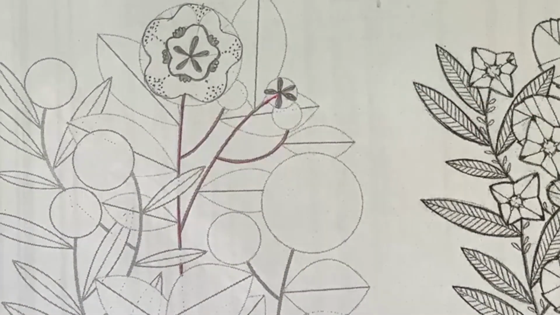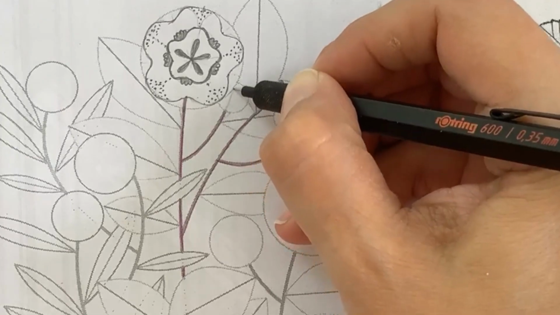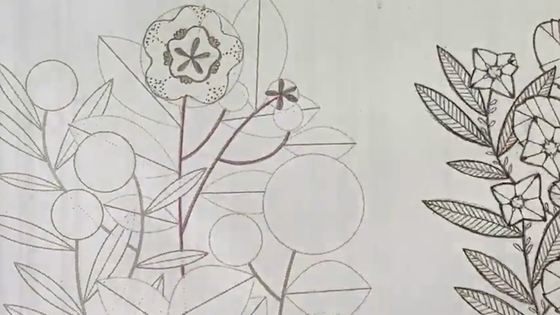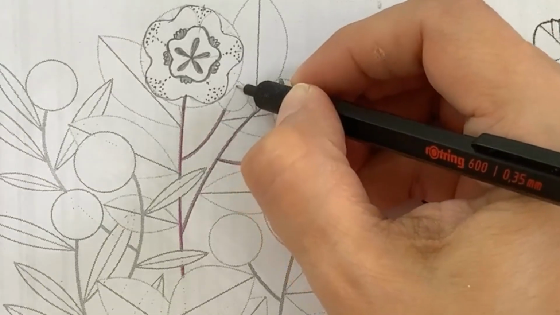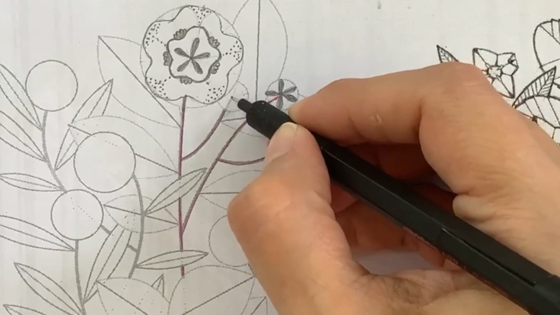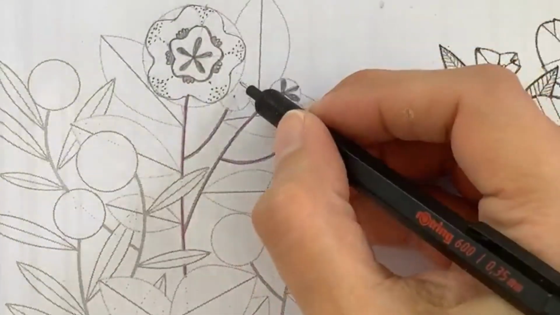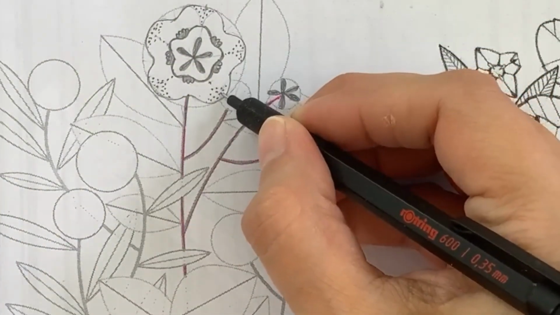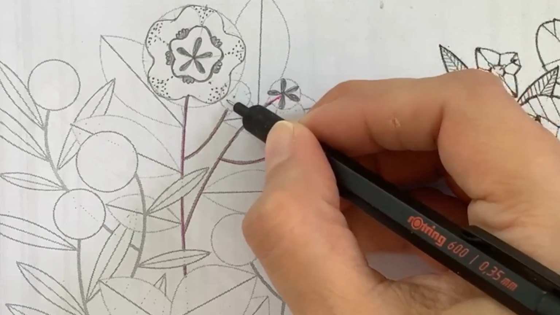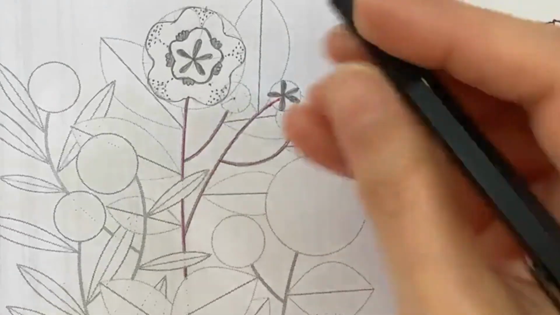Extend the stem. And here I do the same thing. Here's my center and the division of 5. Here it's overlapped already, so just imagine it's extended, the circle.